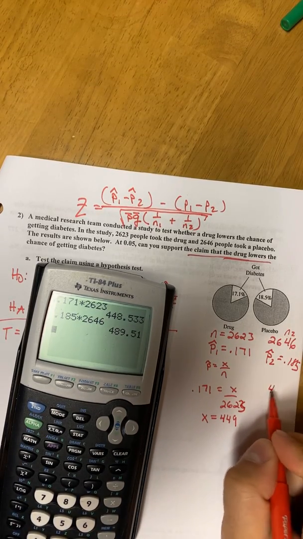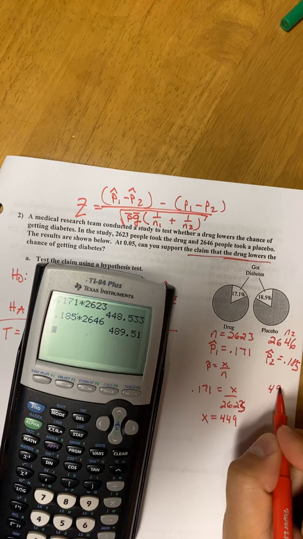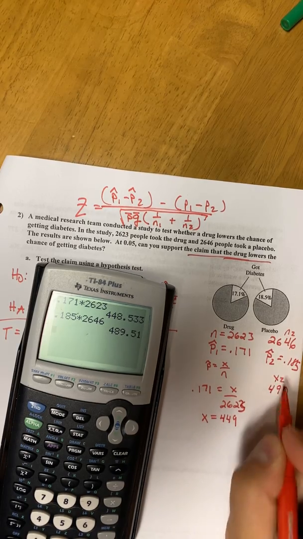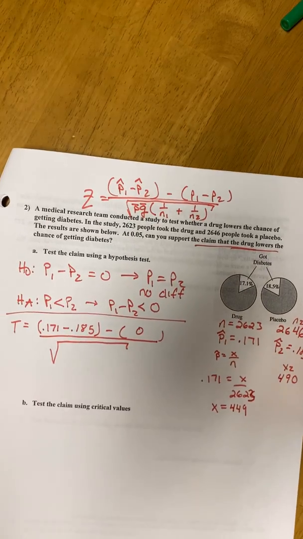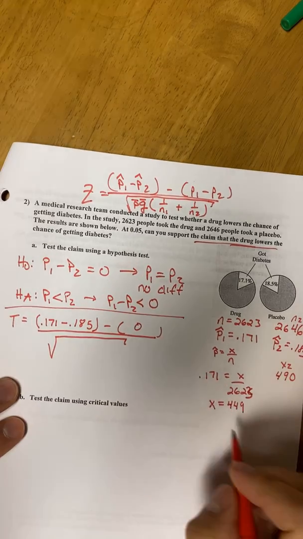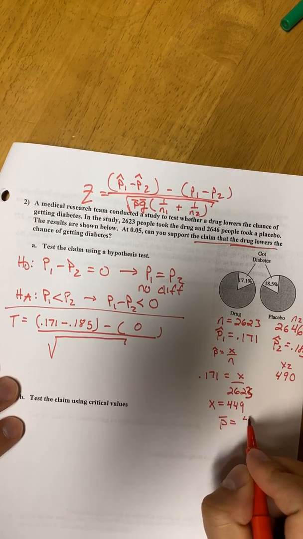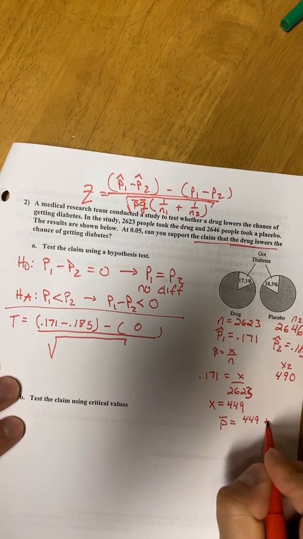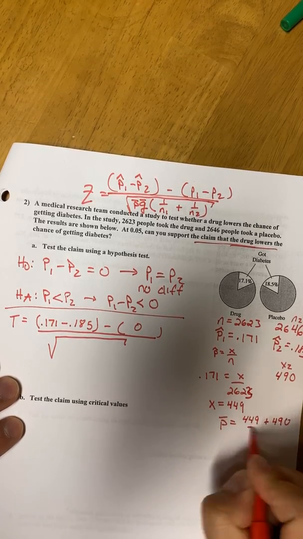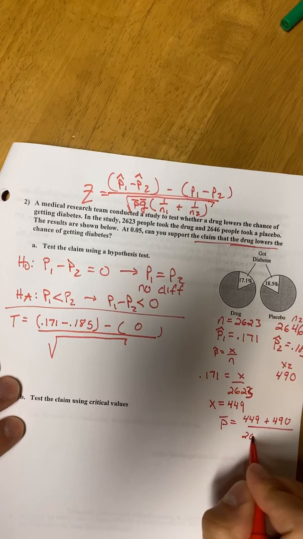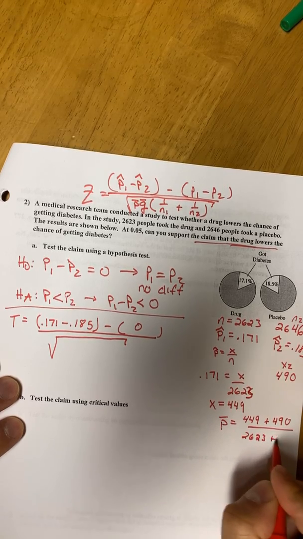This is 490. That's x2. So my pool is x1 plus x2 over n1 plus n2.